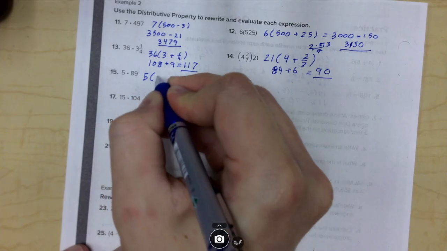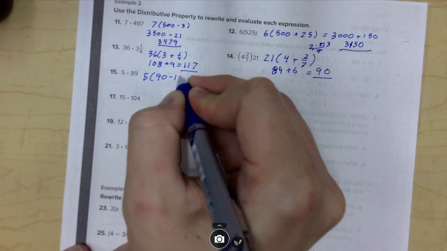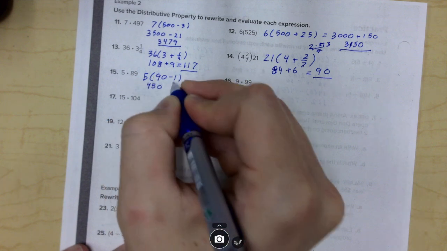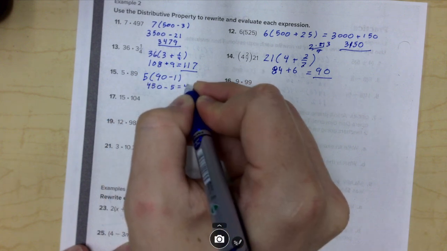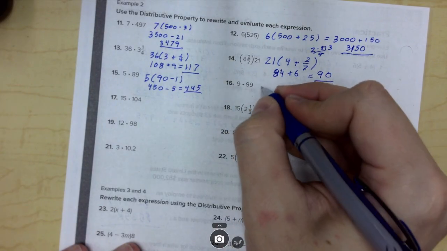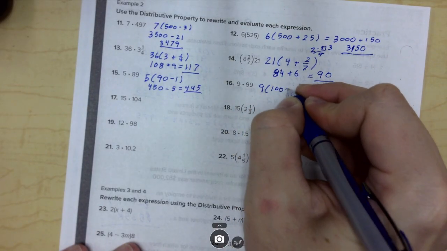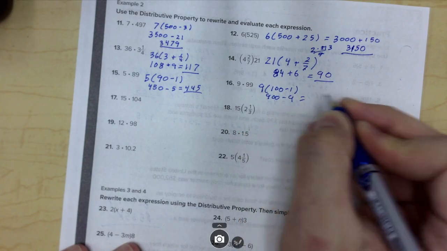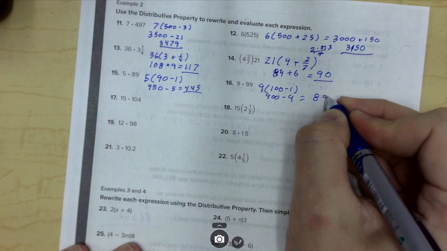This is 5 times 90 minus 1. 5 times 9 is 45. Add that 0. Minus 5. This gives us 445. 9 times 99. This is 9 times 100 minus 1. So that's 900 minus 9, which is 891.